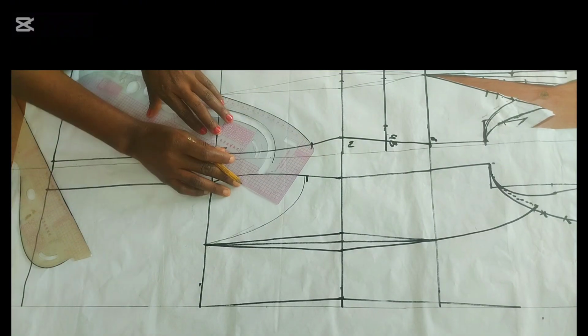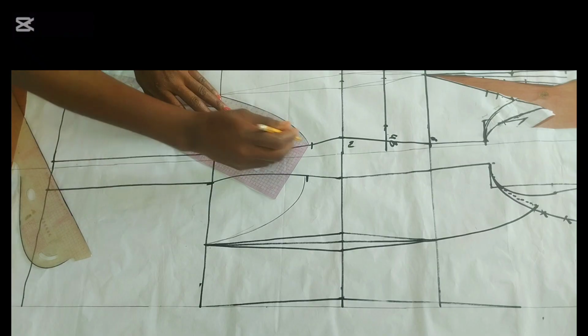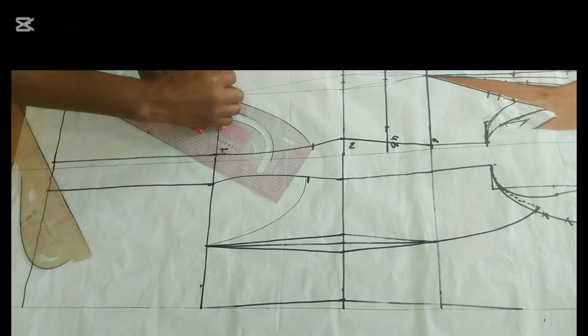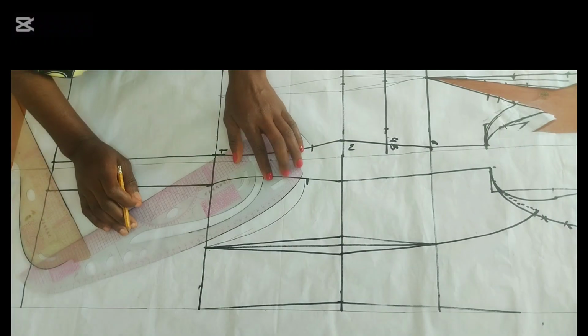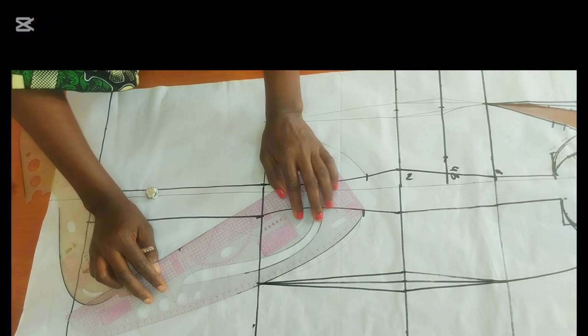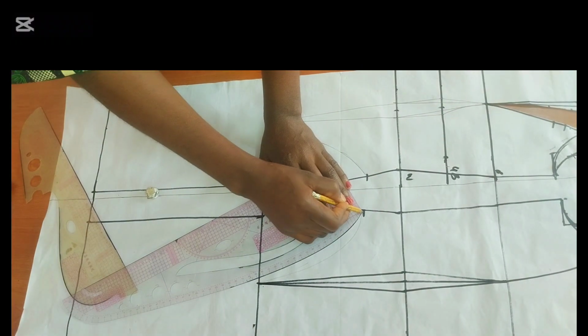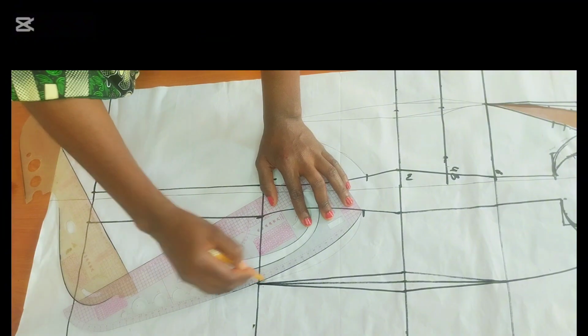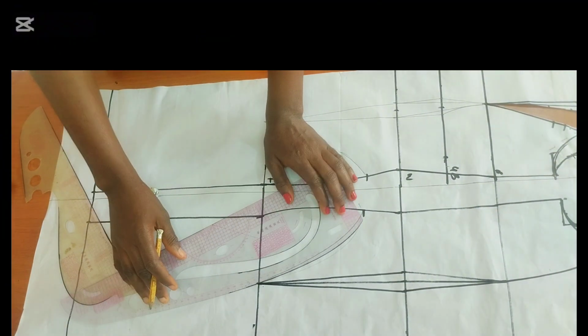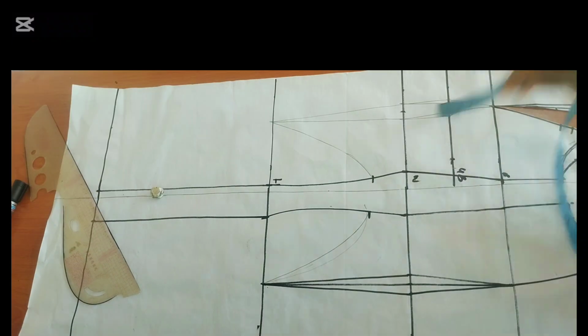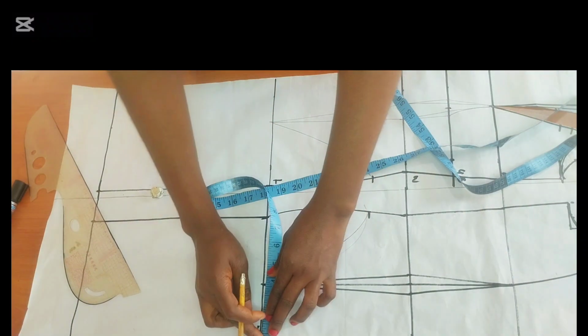Now when you're working with asymmetric designs like this, you want to make sure that you study this design to know the type you are working with, because it comes in different designs and patterns. So for the style I'm working with, this is how I want it to look like. So I'm connecting from that 2 inch I came down from my waistline to the dart end leg, okay. I repeated the same thing on the front as well.